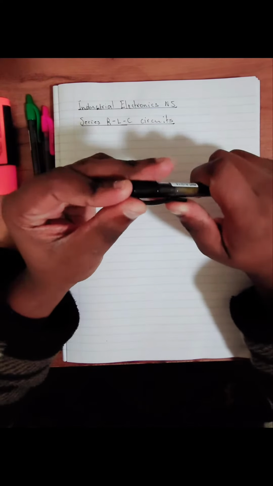Today I'll be looking at industrial electronics, which is the first lesson of the book. We'll be doing AC circuits. Okay guys, before I start doing AC circuits, I need us to understand this. When we talk of the opposition to current flow, which we call the ohms or the resistance, when it comes to AC we must understand one thing.